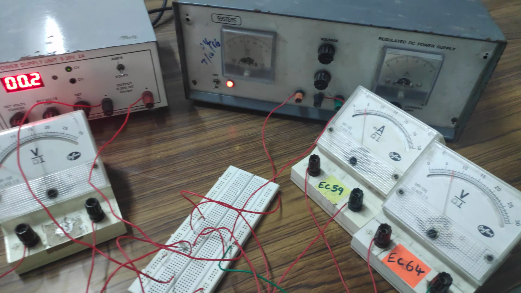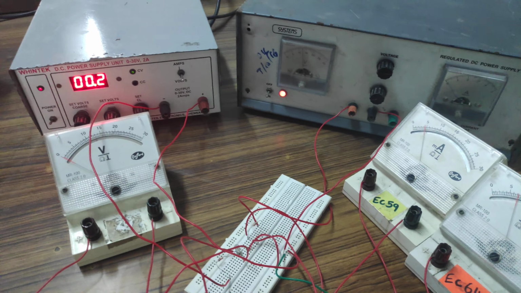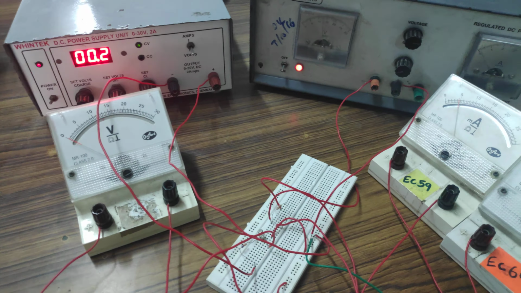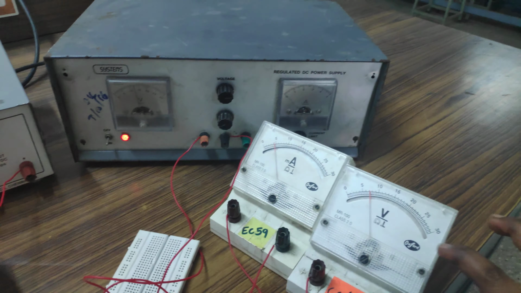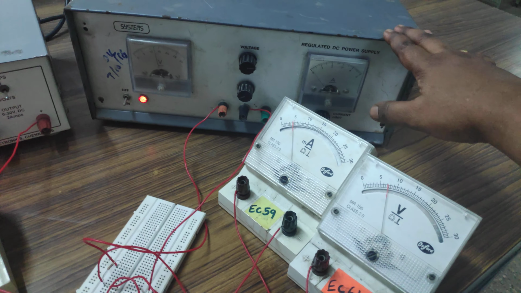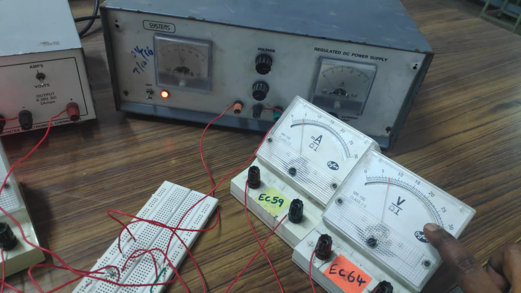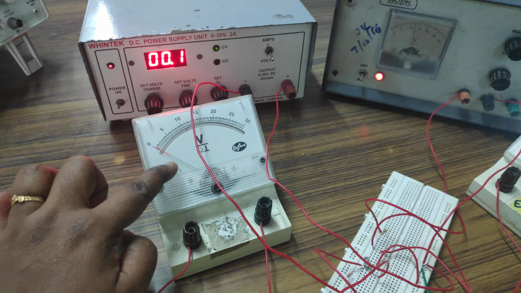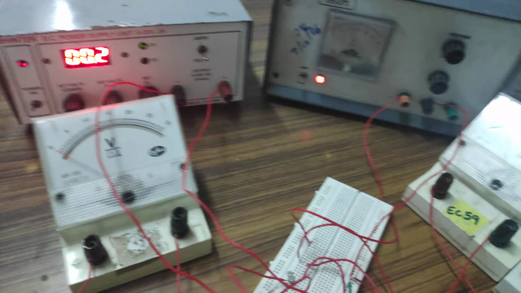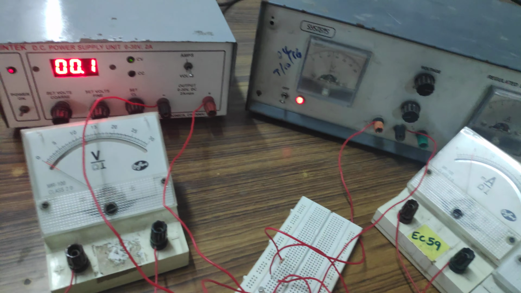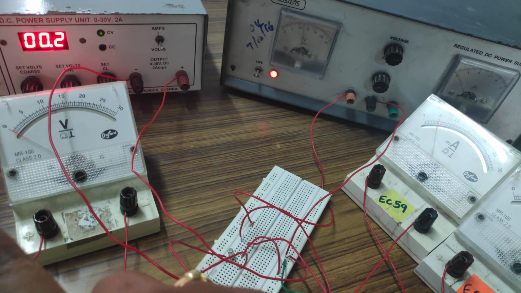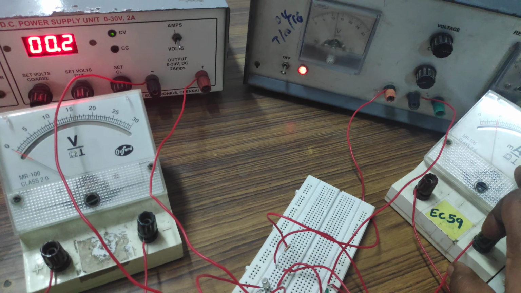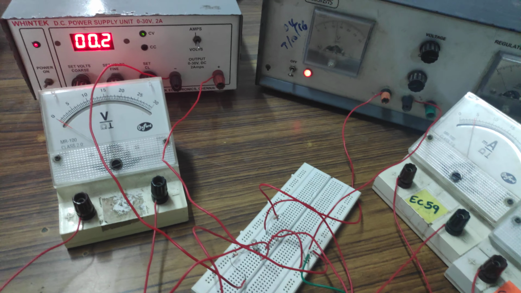Then transfer characteristics, meaning input, will relate the input and the output. So for measuring the transfer characteristics, you have to set some constant VDS, that is, you have to vary this RPSU and set some constant VDS, and then by varying the input side RPSU, note down the variation in this voltmeter, that is VGS, and then ID. So the transfer characteristics will tell you the relationship between the input side voltage and the output current. So it is a voltage versus current graph.